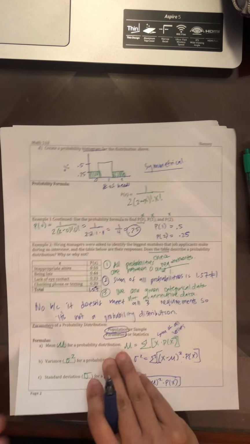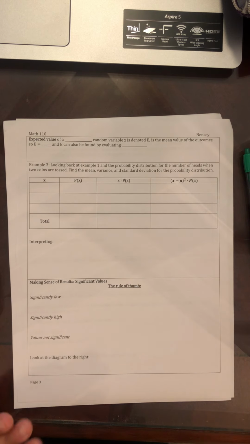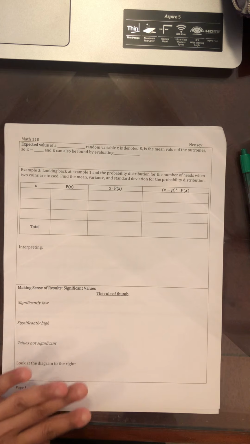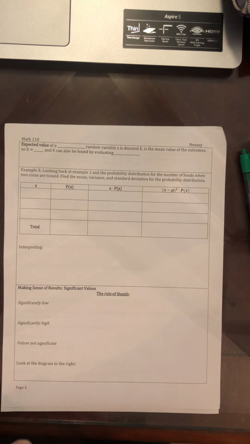All right, so let's go ahead and do an example of this. And this is where a graphing calculator or a calculator is very handy. Again, you can use online stuff, but you need to make sure you have a calculator that does all of these things.